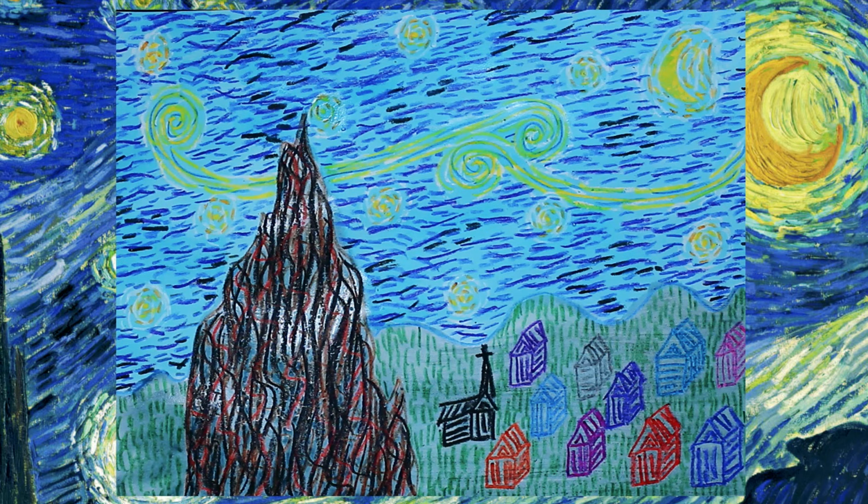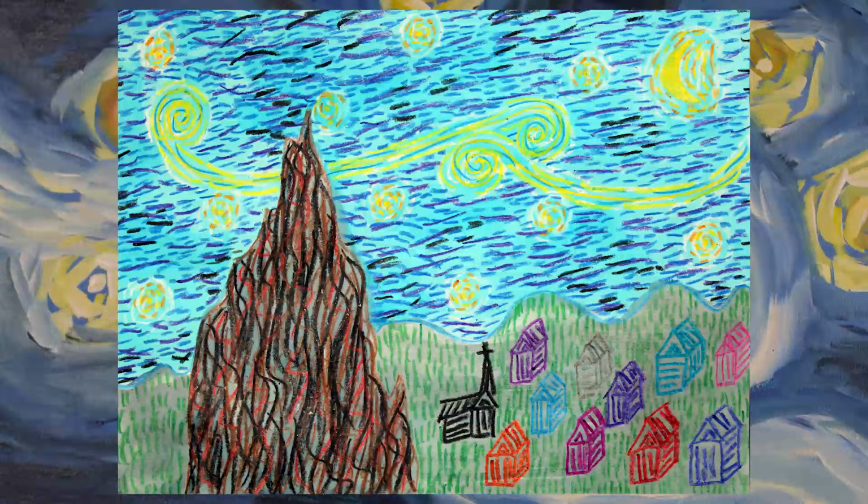When you're finished painting the watercolor wash, allow the painting to dry, and that's all there is to it. You've got your very own self-made Starry Night painting.